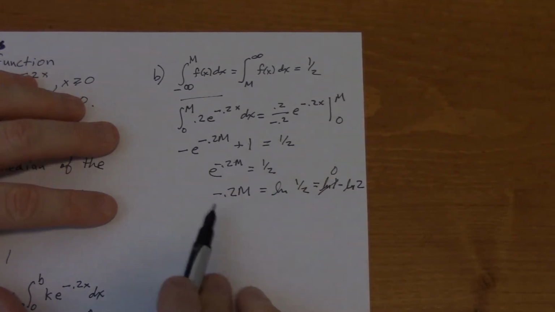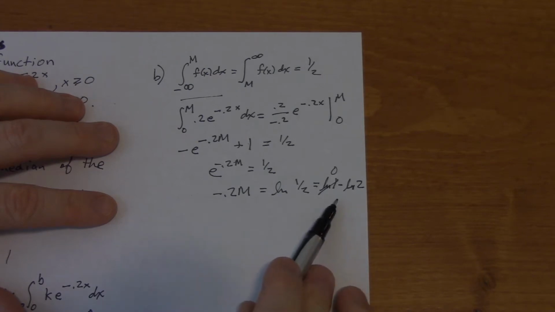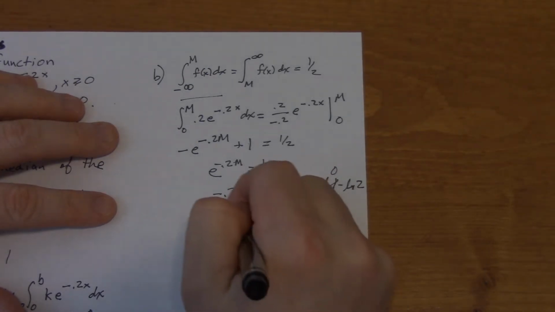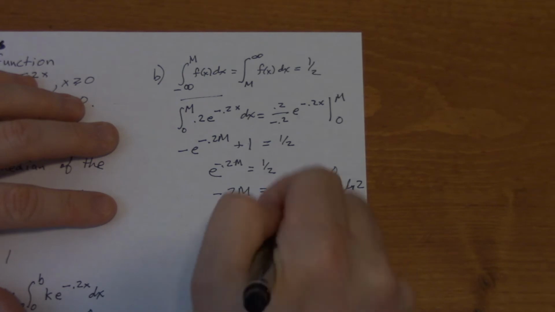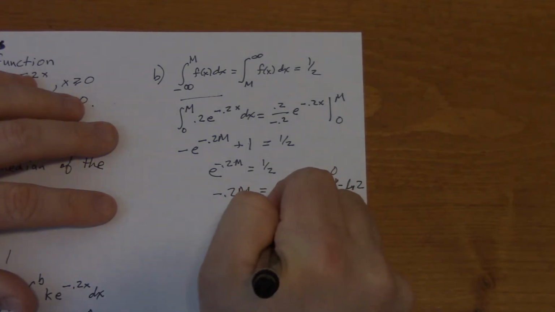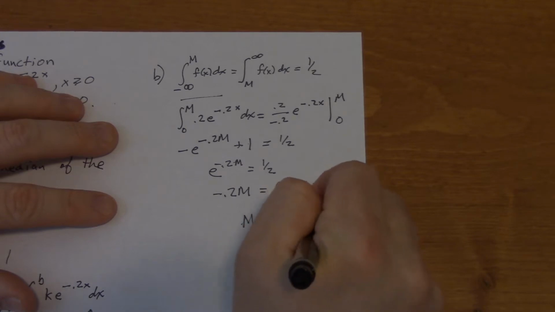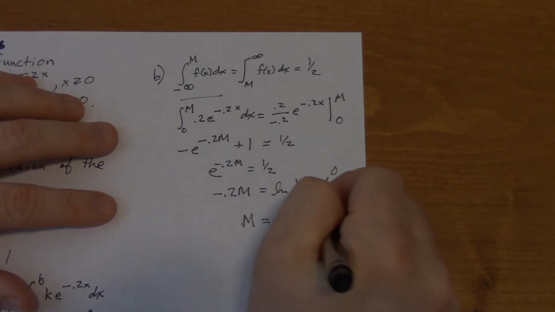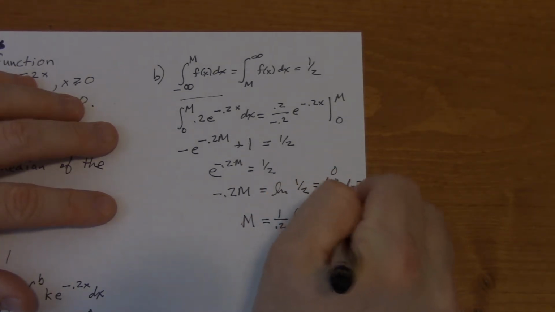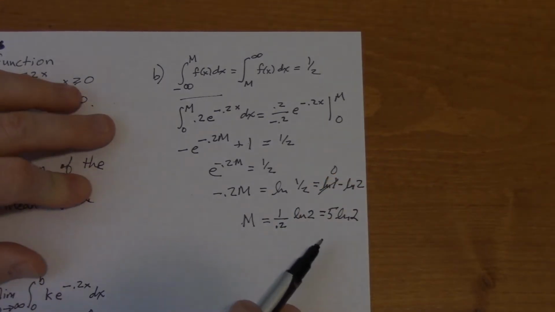And the negatives, once again, the negative here and the negative over there are going to cancel. So m is going to be 1 over 0.2 natural log of 2, and 1 over 0.2 is 5. So let's say 5 natural log of 2.